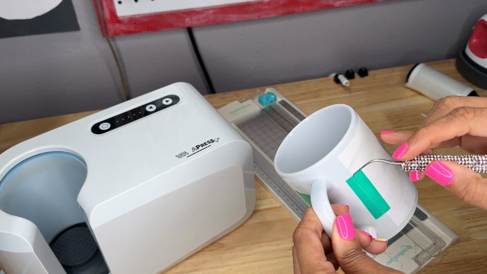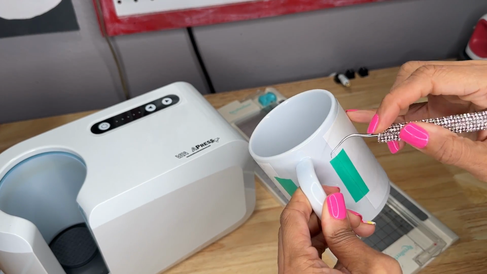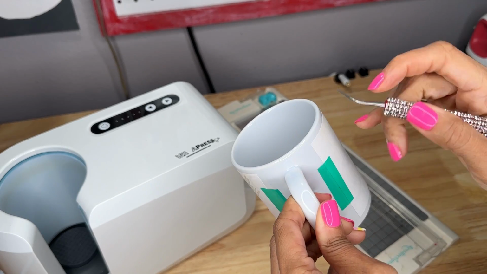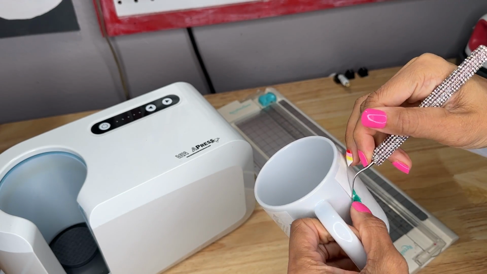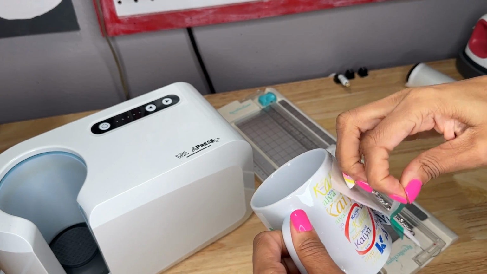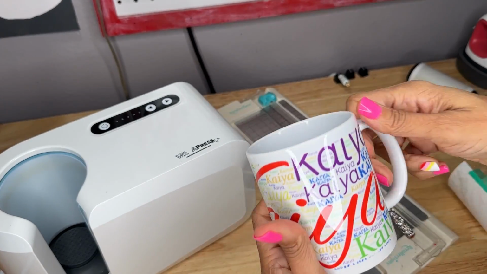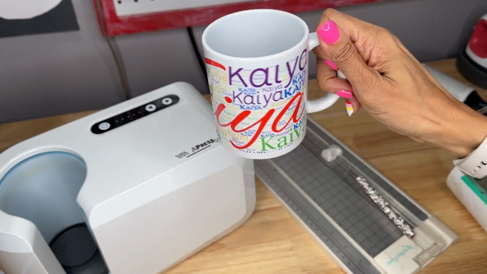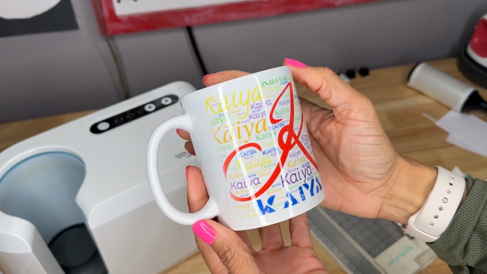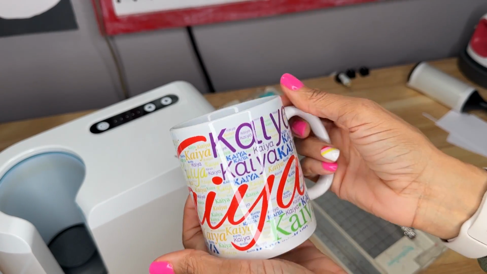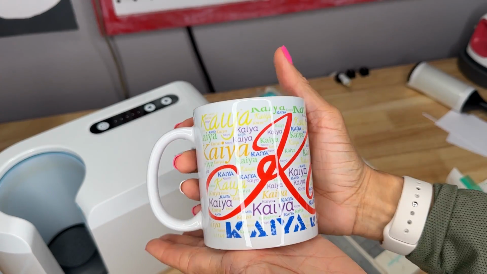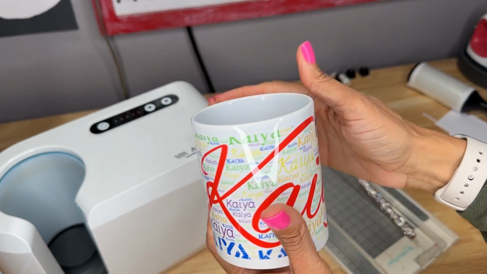Okay, now it's had time to cool. Let's go ahead and peel off our tape, our sublimation tape. And look at our mug, it's so nice. All the different fonts, all the different colors and names. I love how it turned out. So that is how you make these mugs.